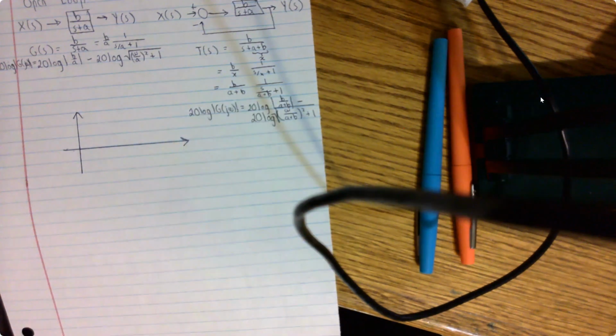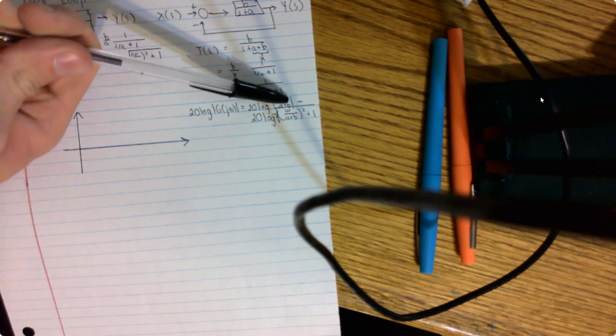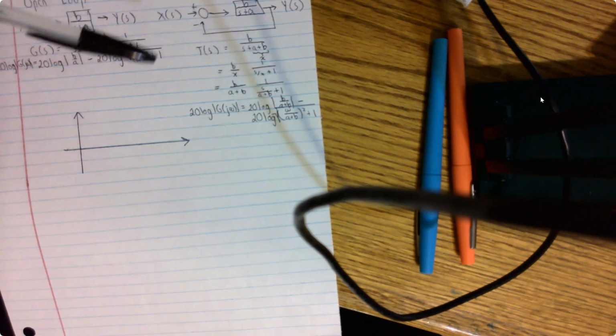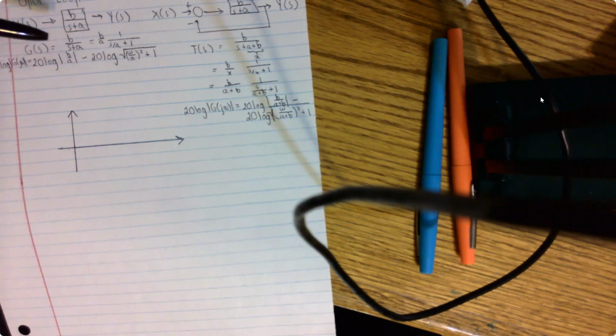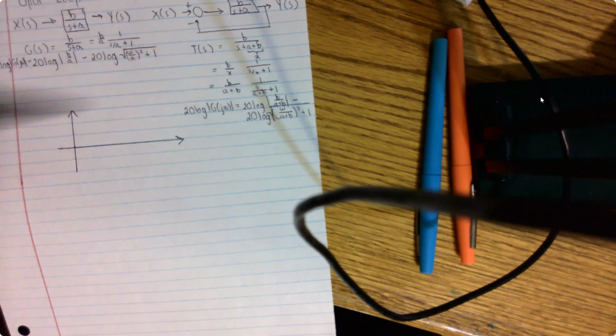And so this one's going to be divided by a greater number, so it's going to start at a smaller response compared to this one here. This one's going to start higher up because it's only b over a. This is divided by a larger number, so it's going to start at a smaller value.